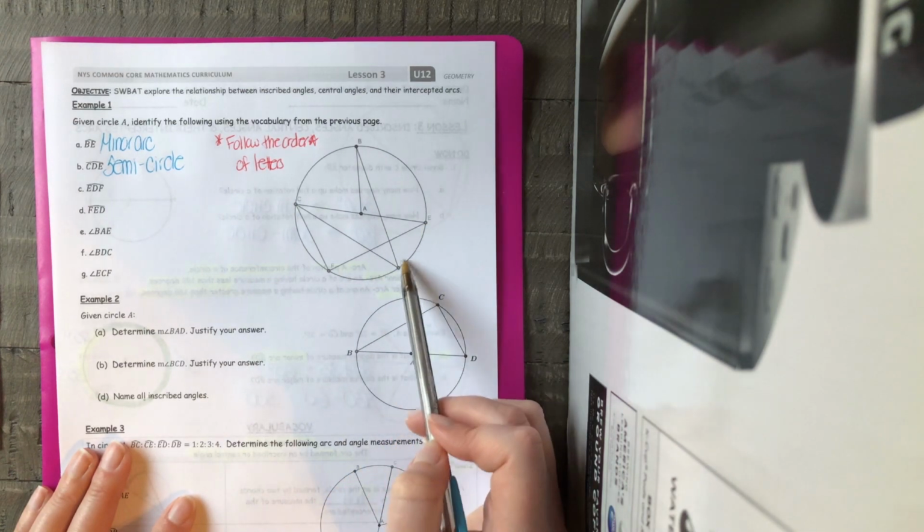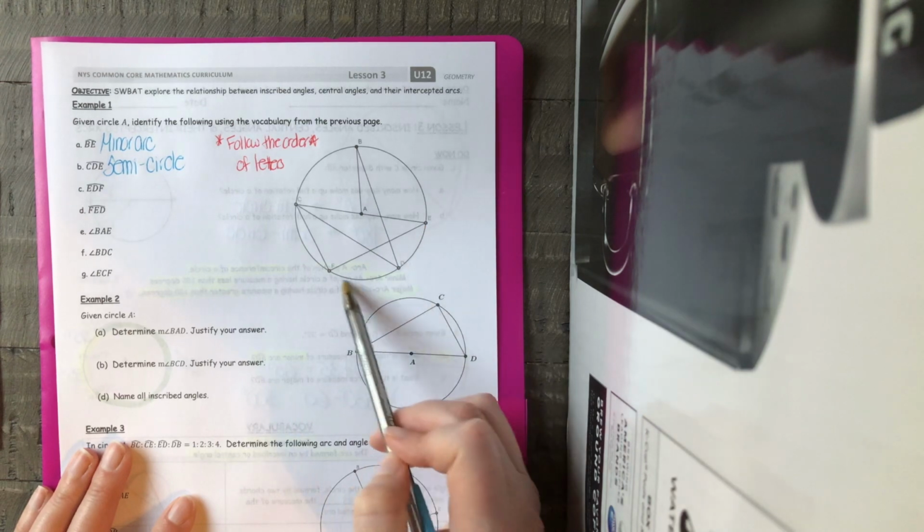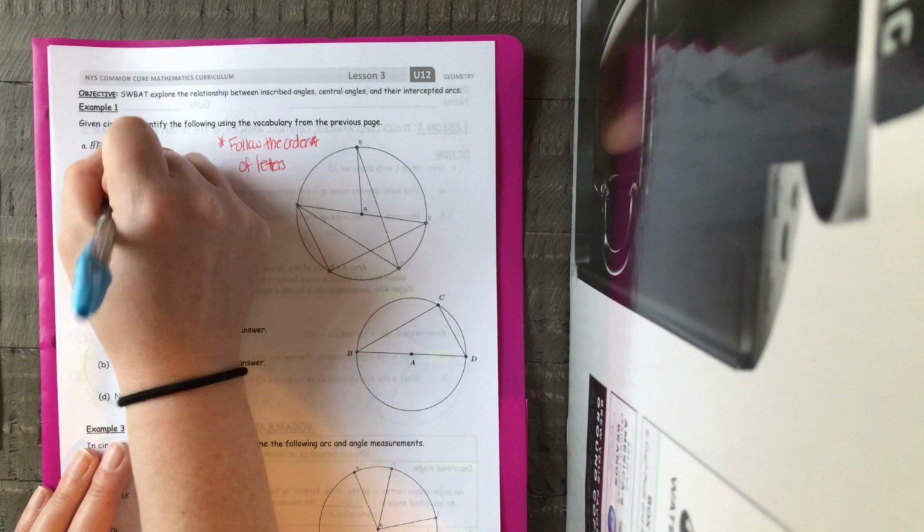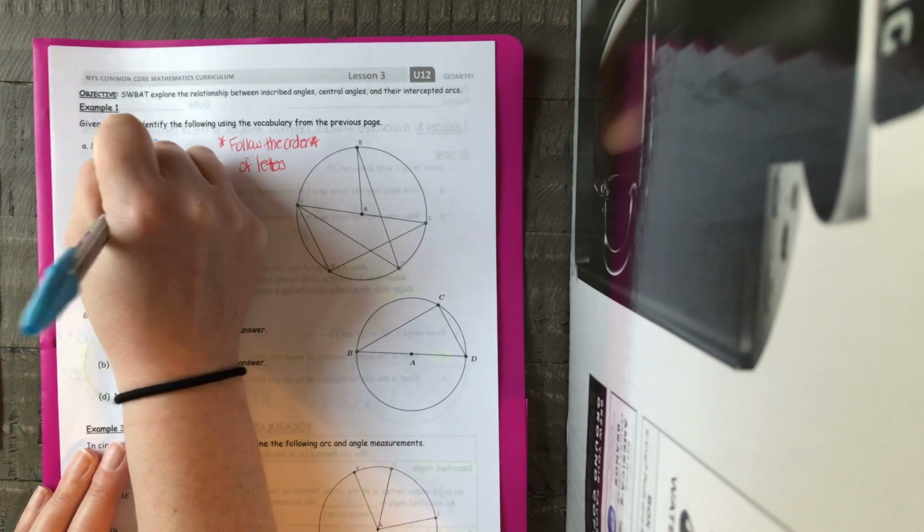Okay, E, D, F. Again, this is obviously less than half a circle. So if it's less than 180, it's a minor arc.